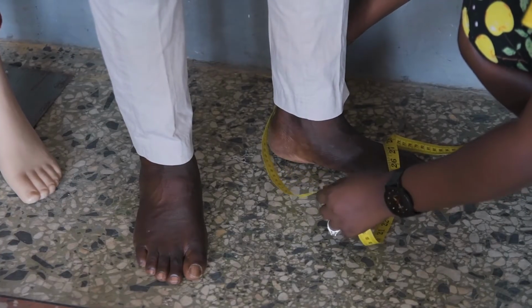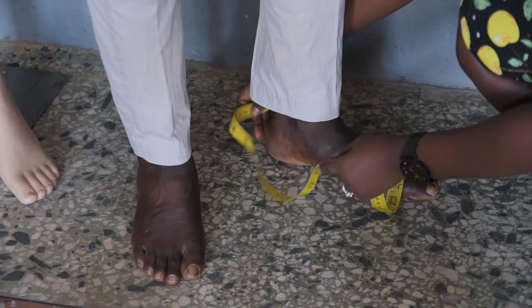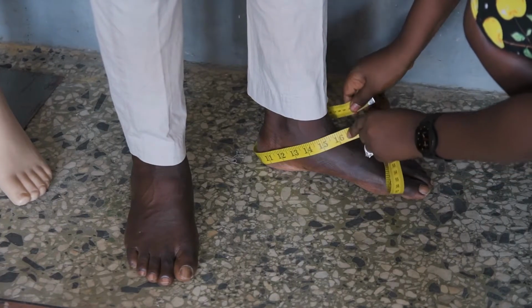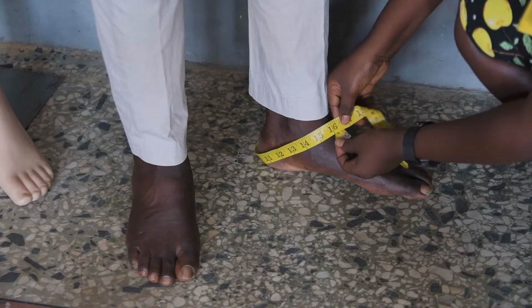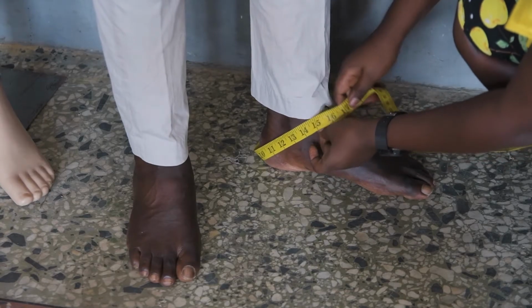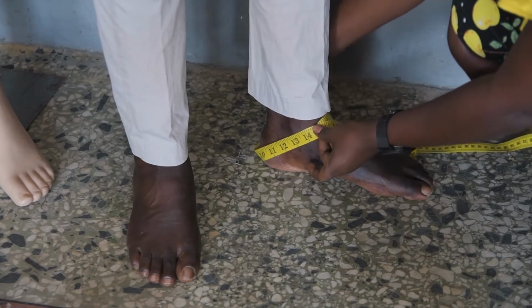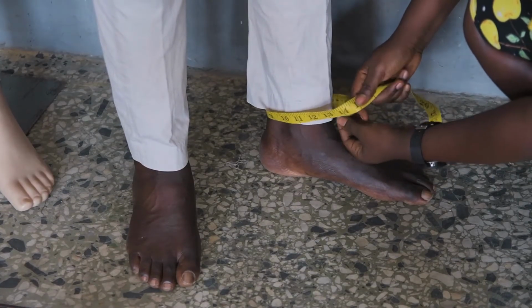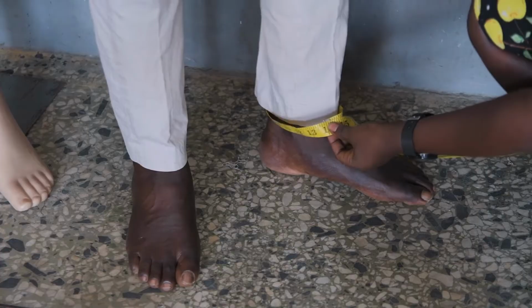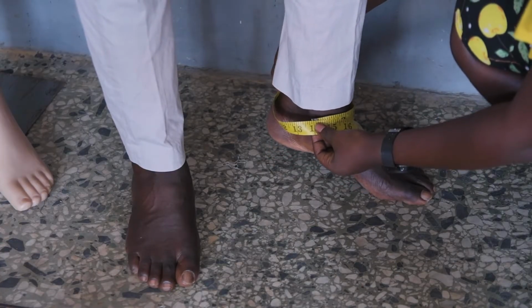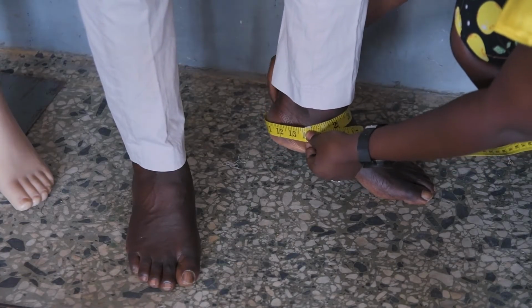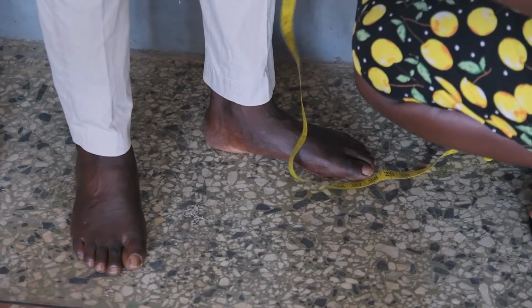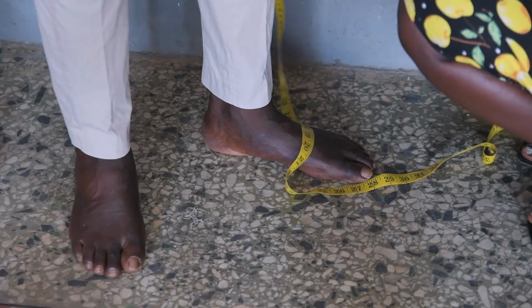But to take the ankle circumference, you start taking it from the back of the leg this way, wrap it round, and if you can't do it like that, just measure it, make sure it is loose, not tight. Then tell your client to raise his leg a little and make sure the measuring tape is able to come out of his leg. There's a standard measurement used for ankle, and that is 15.